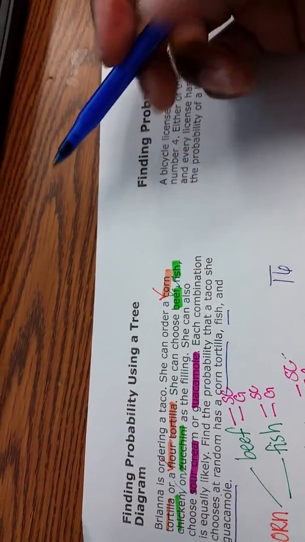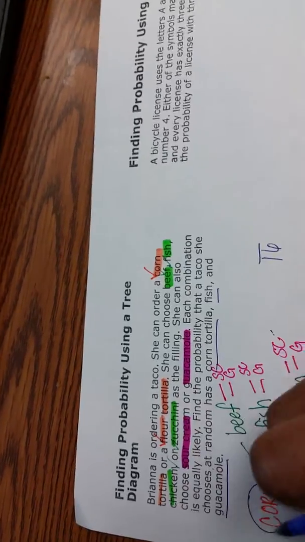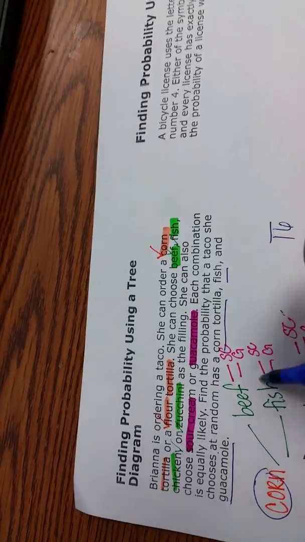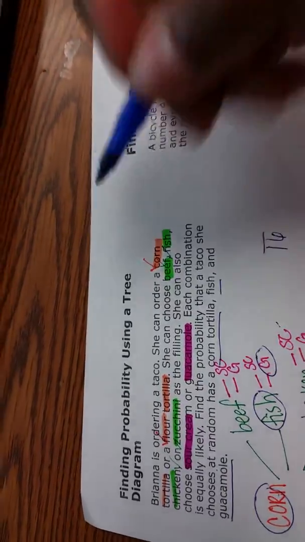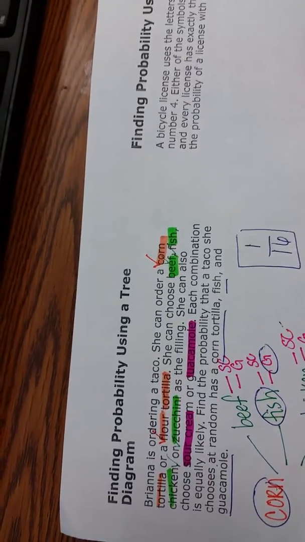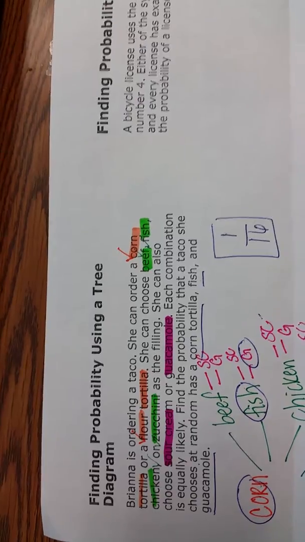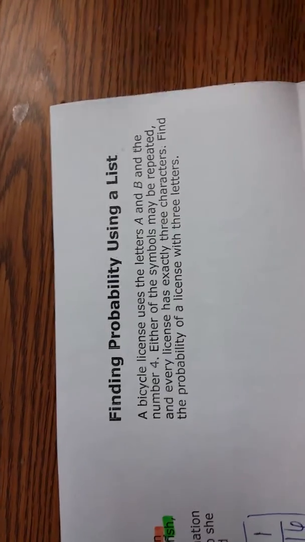combinations here. Okay, so we want to pick the one that has, remember, corn tortilla, fish, and guacamole. So how many times does it occur? It occurs 1 out of 16. So the probability of choosing at random a taco with a corn tortilla, fish, and guacamole is 1 out of 16. Okay, so now we're going to find the probability using a list.